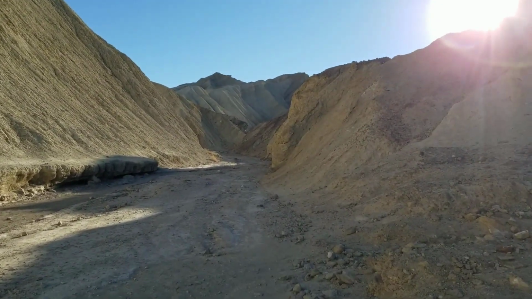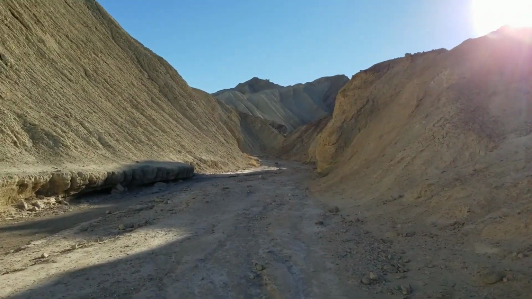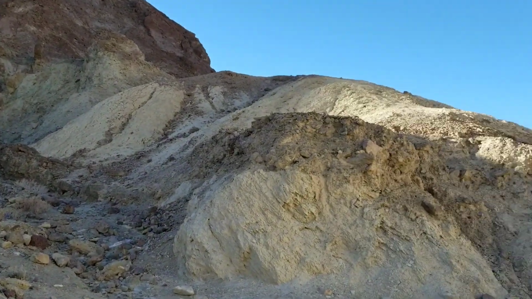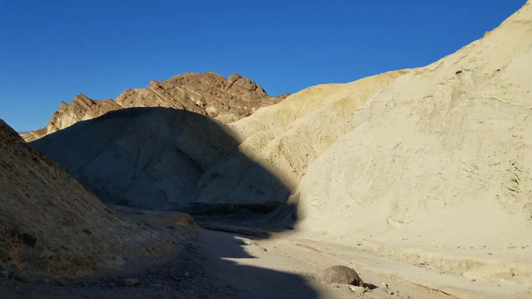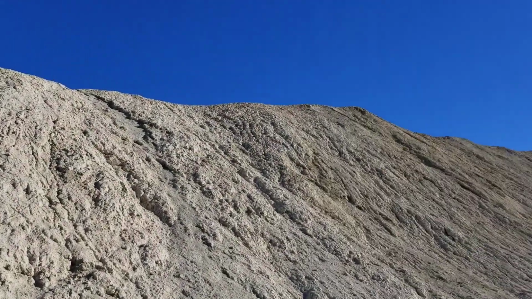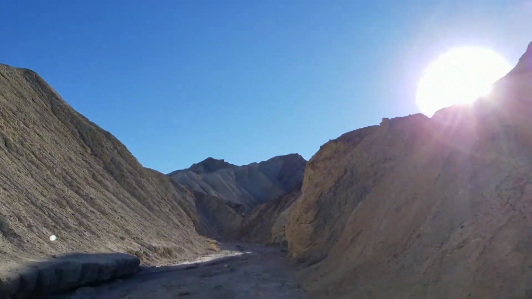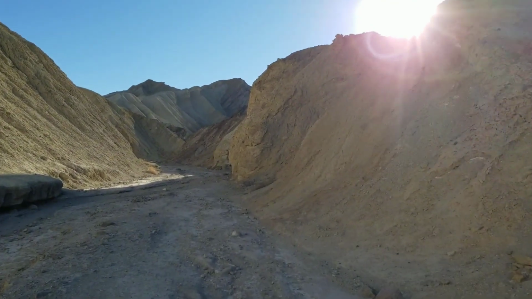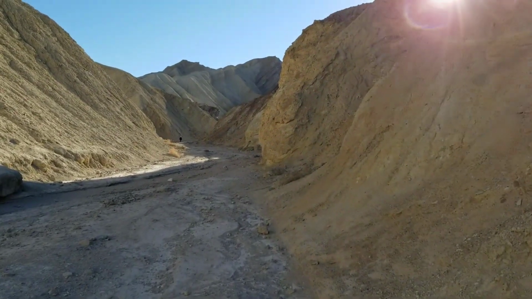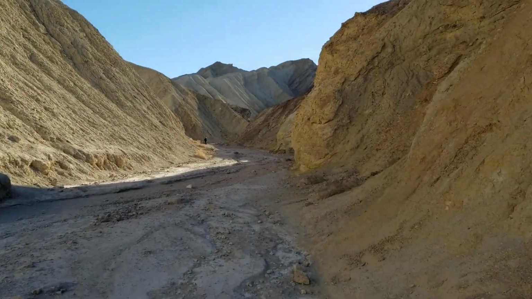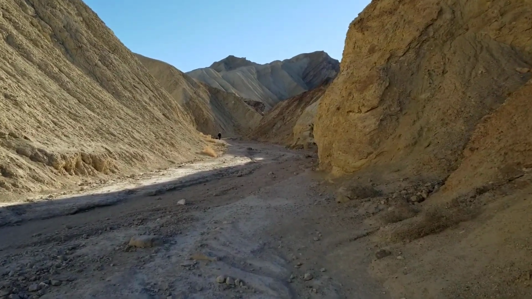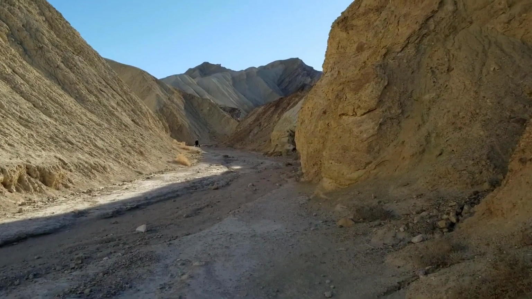As you get further up and in, you may even be standing in an area where no one has stood before. But you'd have to get off the main track here. This is a very popular canyon. There's probably, at this time in the morning, 40 people in the canyon, and midday you'd see 100, 200 people in this canyon.